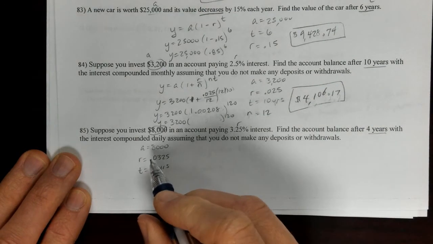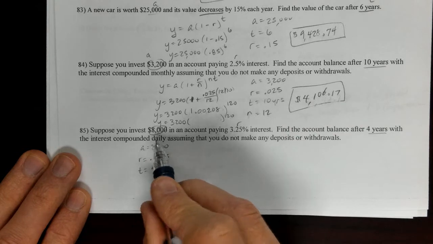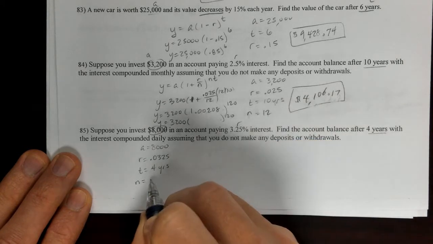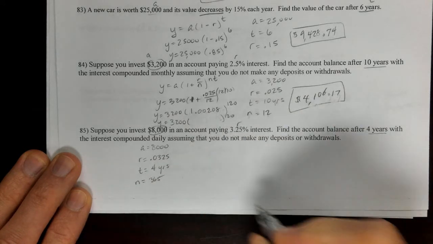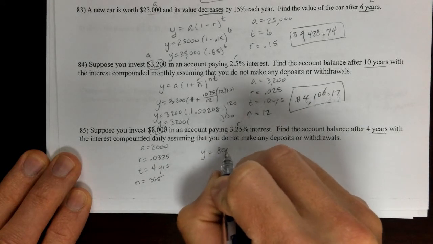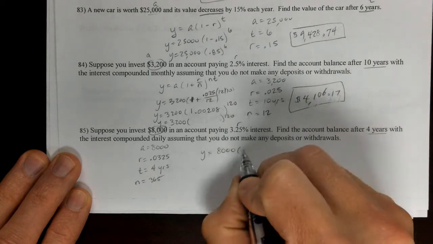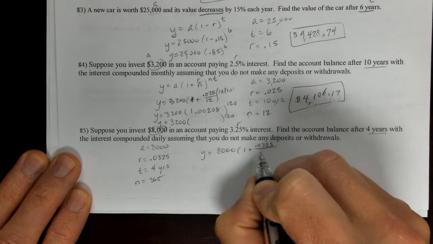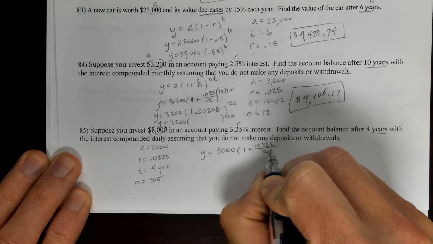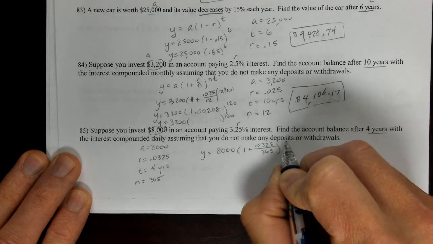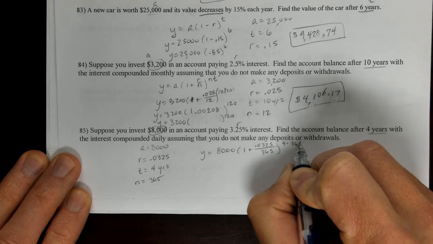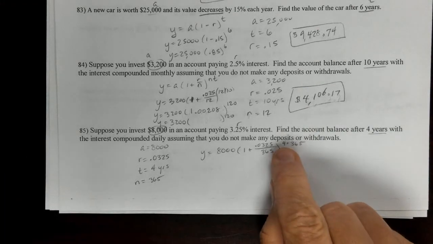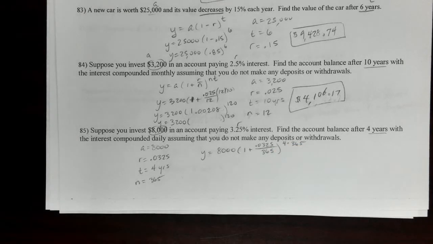But now it's not every year, it's every day, so n, the number of times per year, is now going to be 365. So we've got y equals 8,000. We're still gaining money, so it's still an exponential growth, so it's going to be a plus sign. It's going to be raised to the 4 times 365, the number of years times the number of times per year.